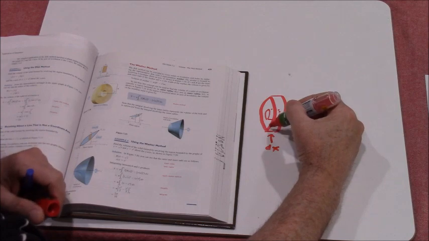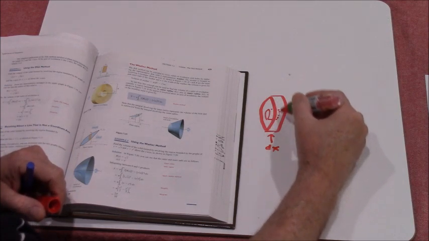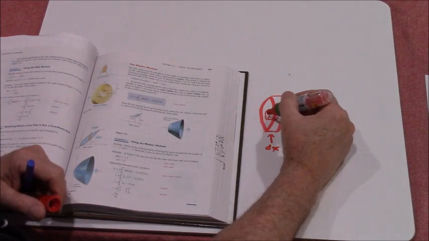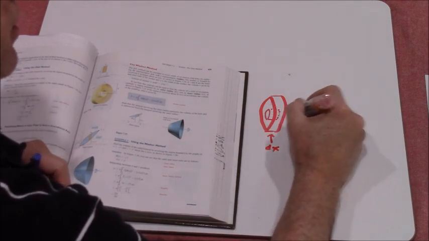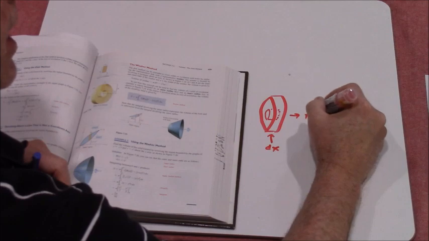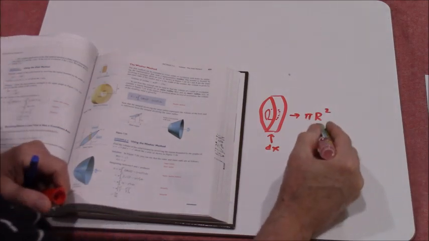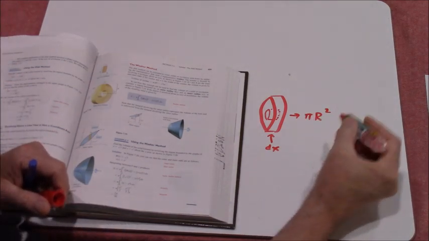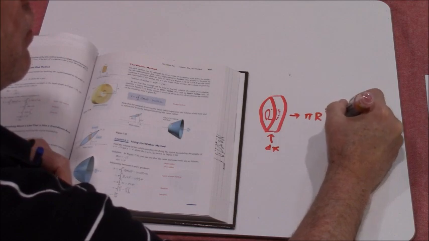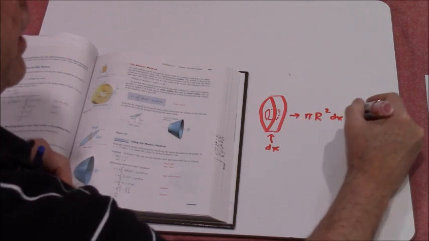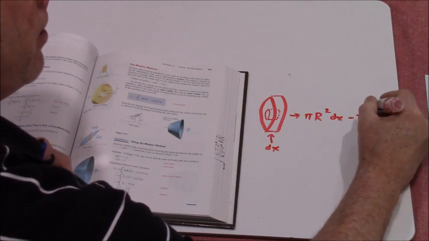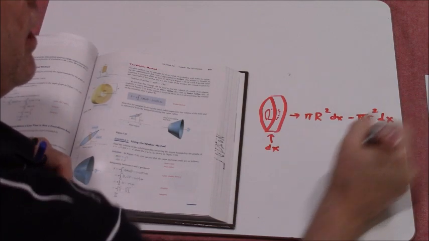So what I'm going to end up doing is a larger cylinder minus a smaller cylinder. If I write that out, we'll say pi r squared times dx. So that's my circle times the thickness minus pi r squared dx.